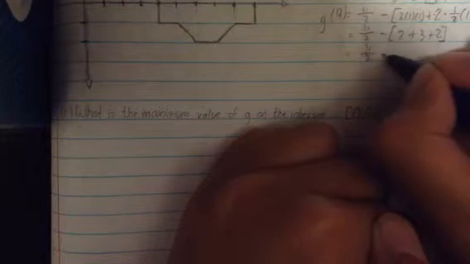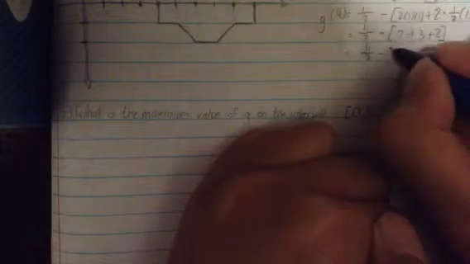After simplifying this, you would get 2 plus 3 plus 2 for the negative portion. So we would subtract 7 from 11/2, and we would get an answer of negative 3/2 for the area of the whole function at g of 9.